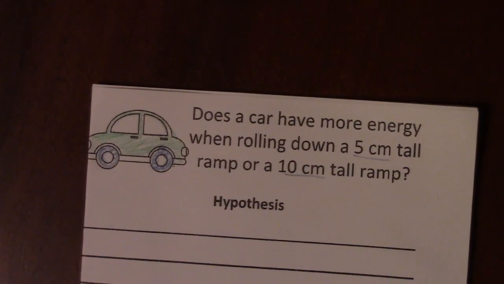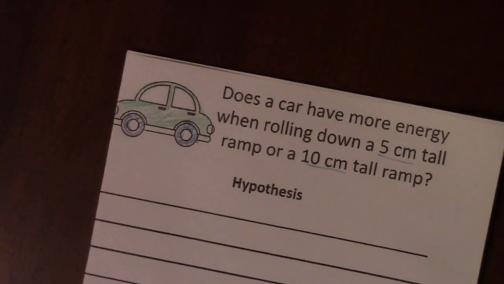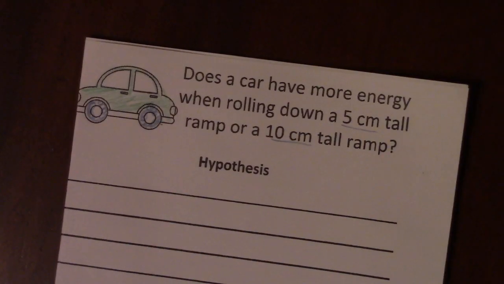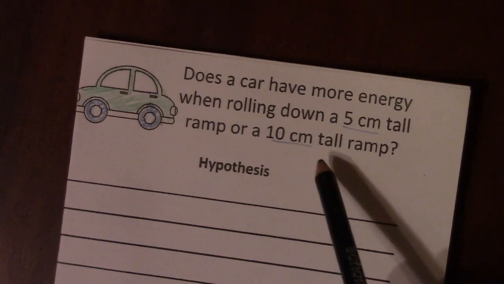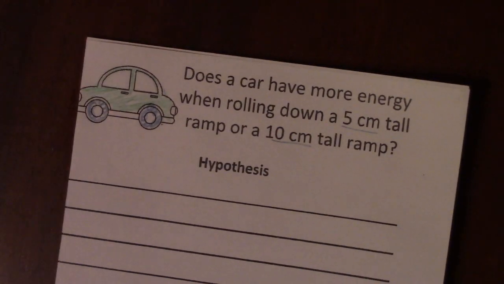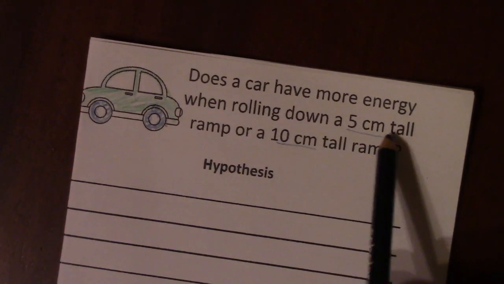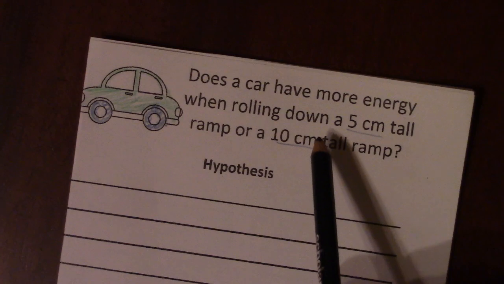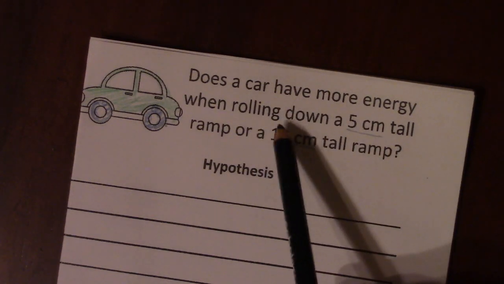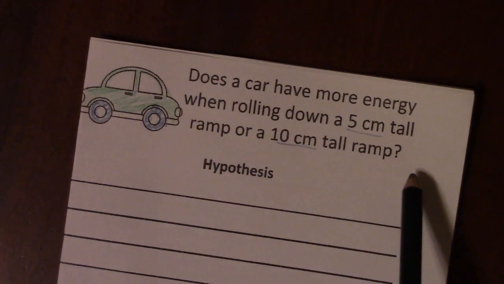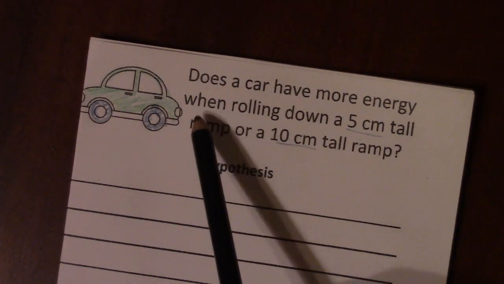So, grab one more thing. Now, obviously, 5 centimeters tall is shorter than 10 centimeters tall, correct? So, and 10 centimeters is actually double the height of 5 centimeters, right? It's twice as tall. So we're just going to decide which one has more energy. When the car is higher up and rolling down, or when it is lower, right?